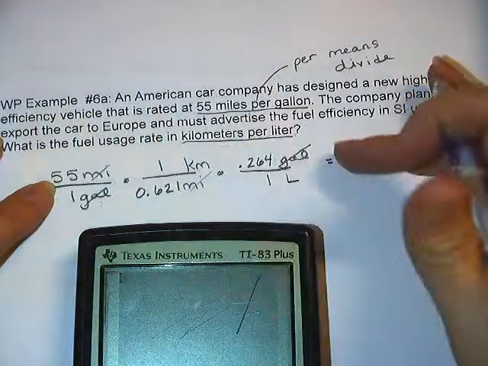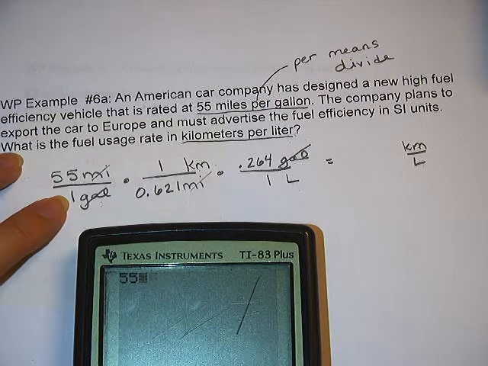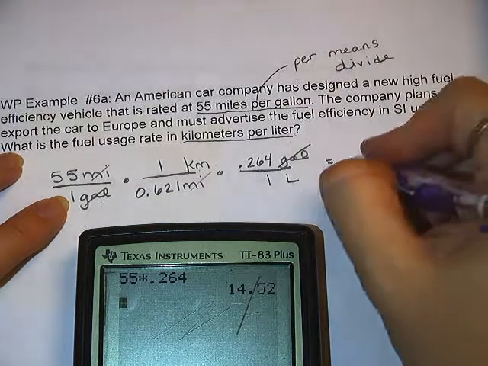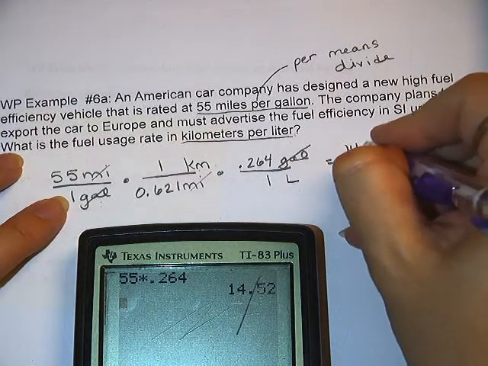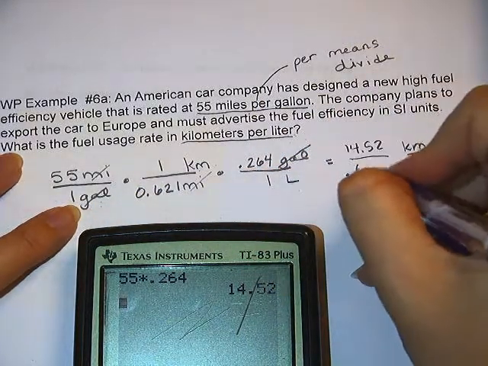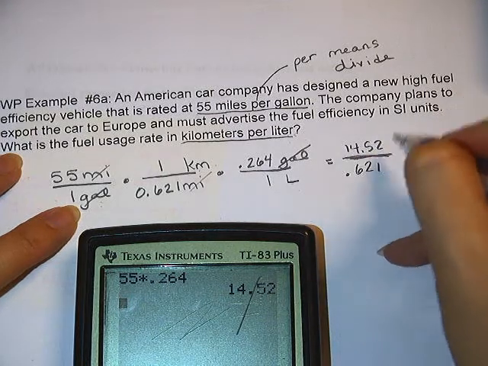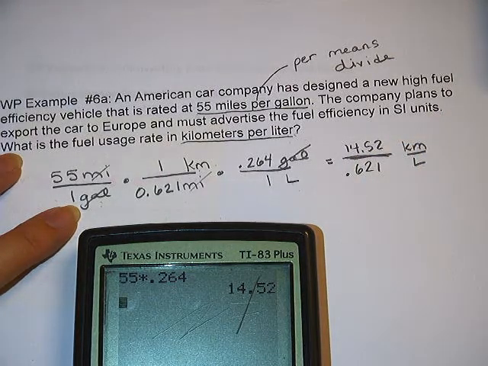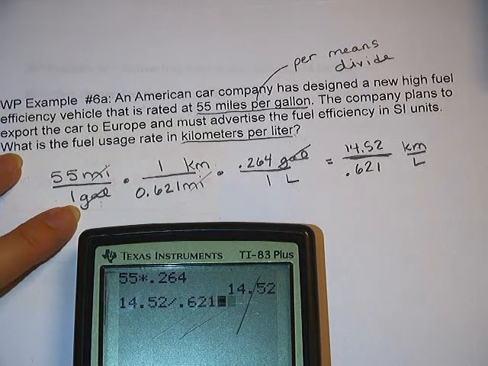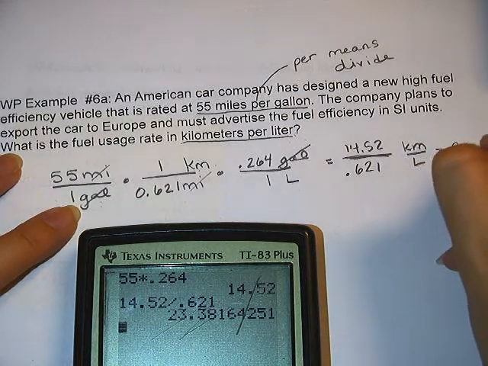And I'm going to multiply straight across the top and straight across the bottom, just like we did before. 55 times 0.264 on top gives me 14.52. Then multiplying straight across the bottom, I just have 0.621. And we recall from before that this big bar here means divide, so I'm going to do 14.52 divided by 0.621. And we get an answer of 23 point.